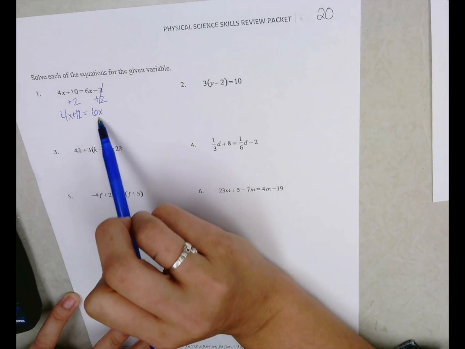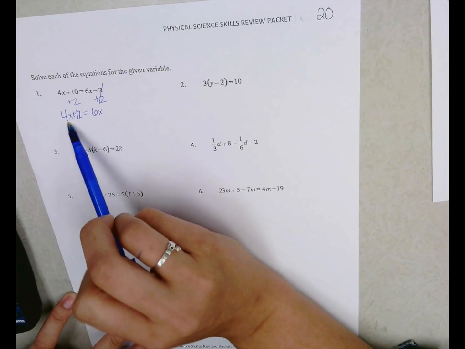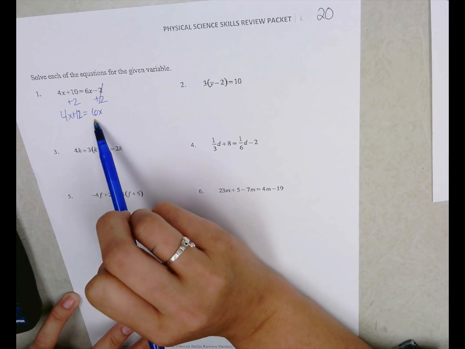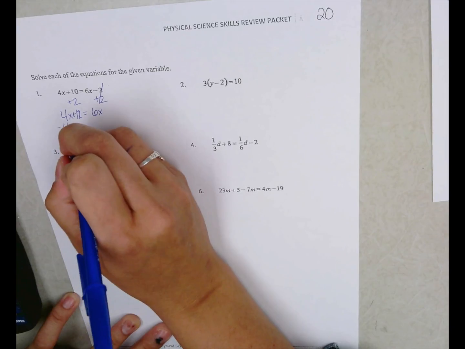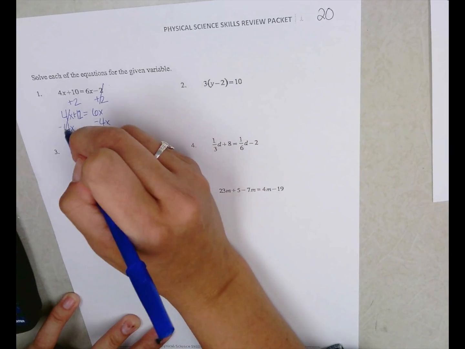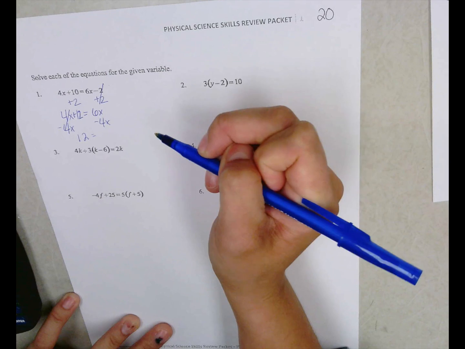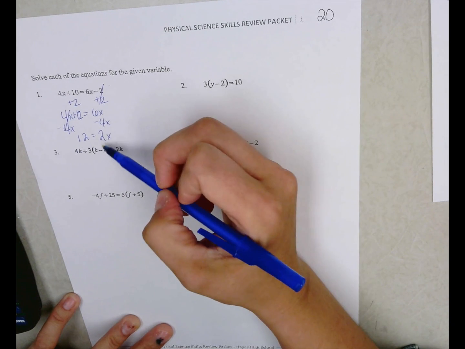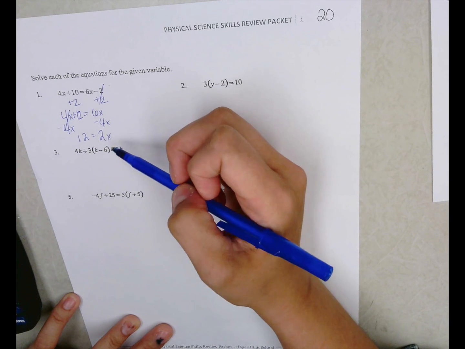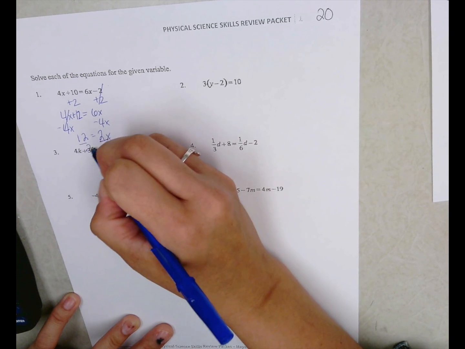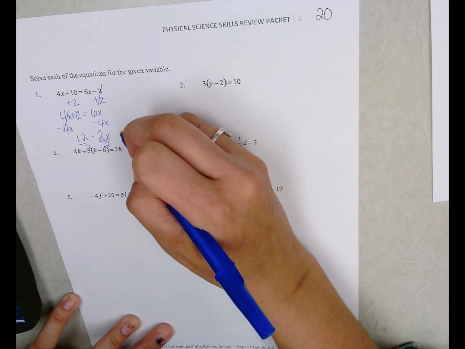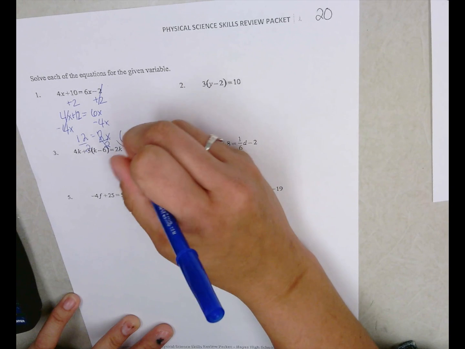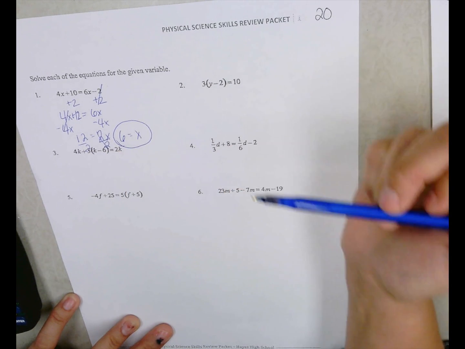Now what I have is I have 6x over here. How can I move this over here? Well, I can go ahead and just subtract 4x from 6x. So I subtract 4x, subtract 4x. I'll be left with 12 is equal to 2x. How can I get rid of this 2? I've got 12 is equal to 2x. 2x is the same thing as saying 2 times x. So I'm going to divide this by 2, divide this by 2. 12 divided by 2 is equal to 6. 2x divided by 2 is equal to 1x. So we'll have 6 equals x.